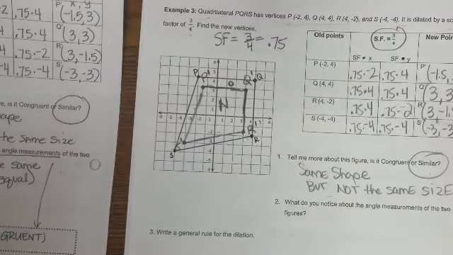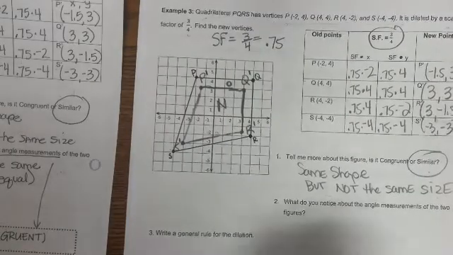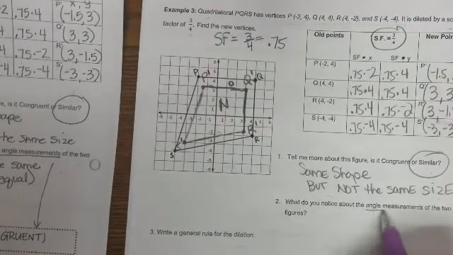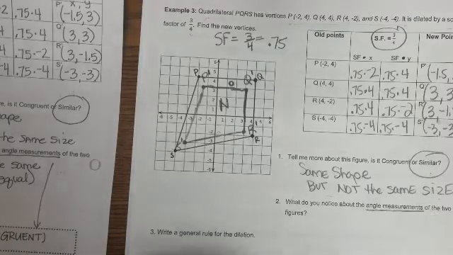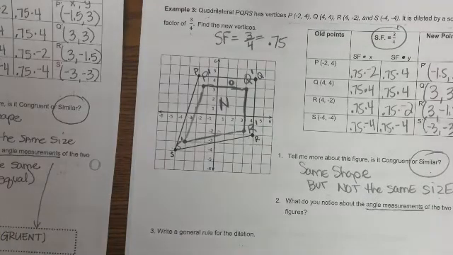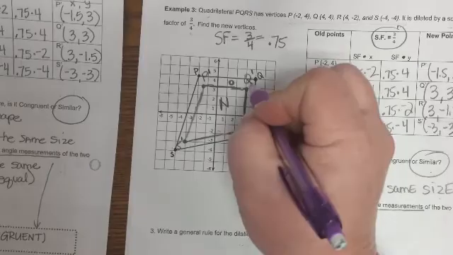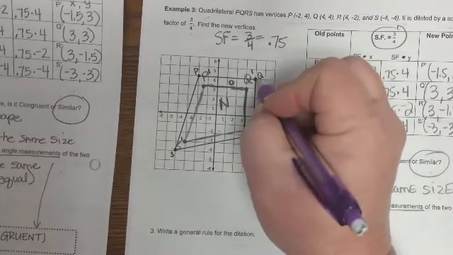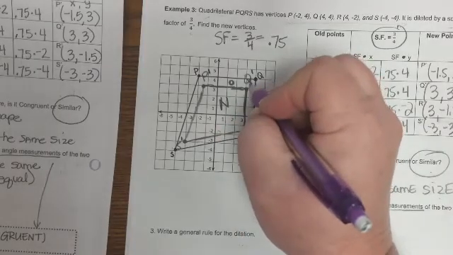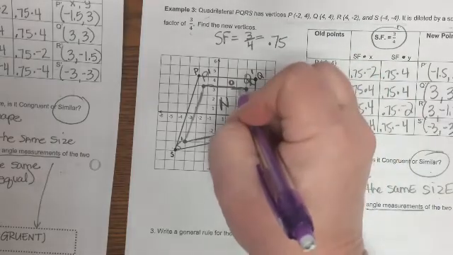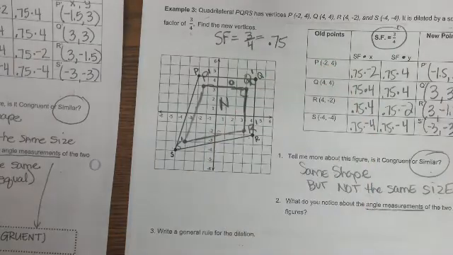But the other thing we have to remember is that, what do you notice about the angle measurements? And this has been a test question before, so it's very, very important for you to notice this. This angle right here is really easy to read because it is a right angle, okay? This angle is a right angle. And all right angles are how many degrees?